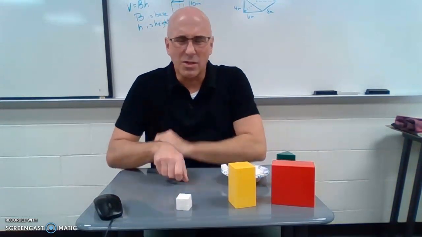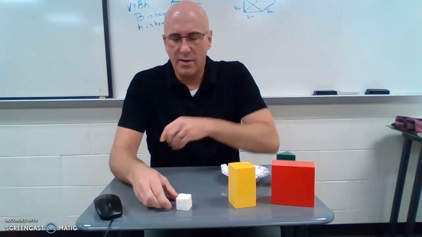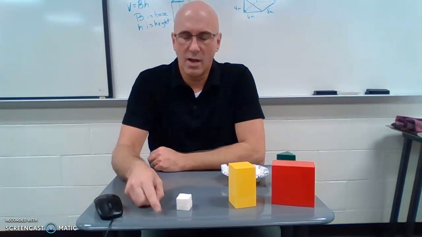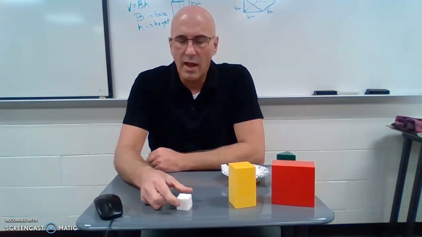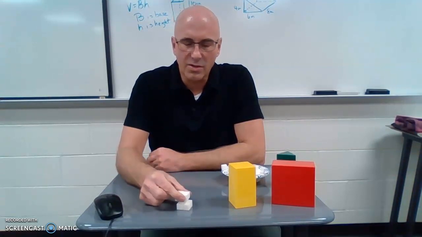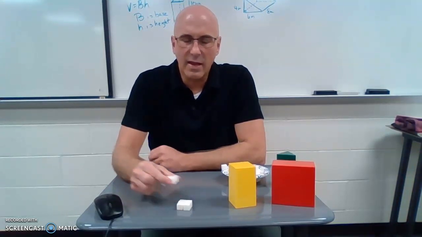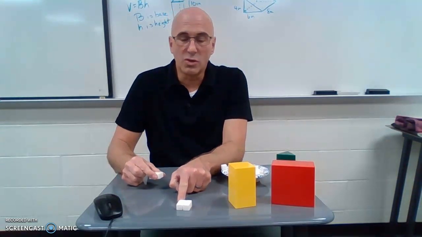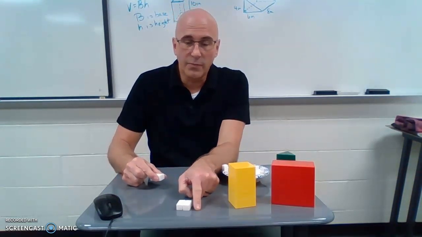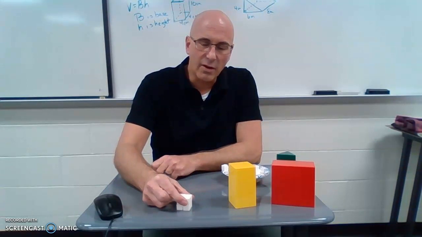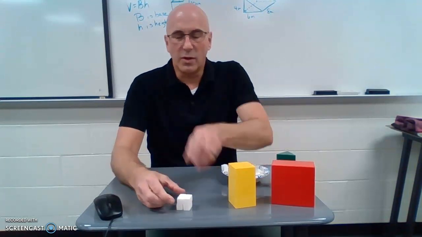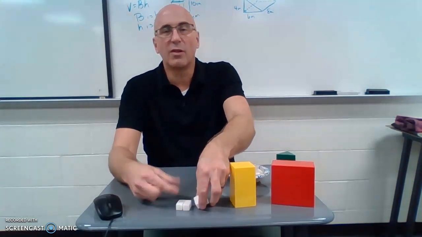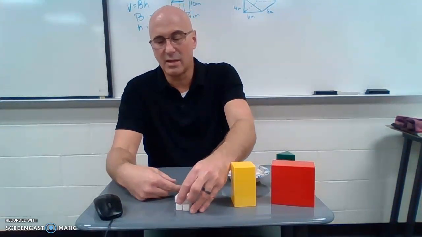We have to kind of use our imagination here. So I have 2 cubes by 2 cubes on the bottom layer, and then I have 2 layers. So what I can say is I have 4 cubes. 2 times 2 is 4, and then I have 2 layers. 4 times 2 is 8 cubic units. So if we took this apart and we actually counted, yes, we do have 8 cubes.